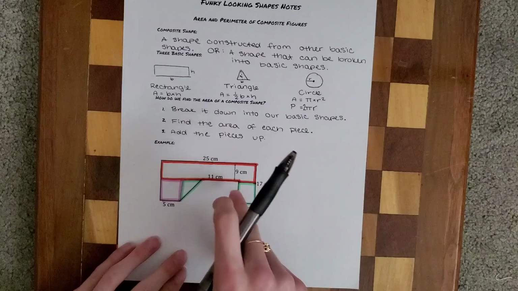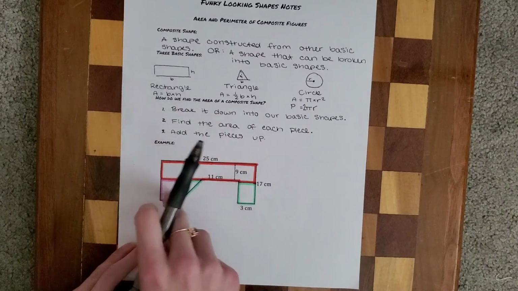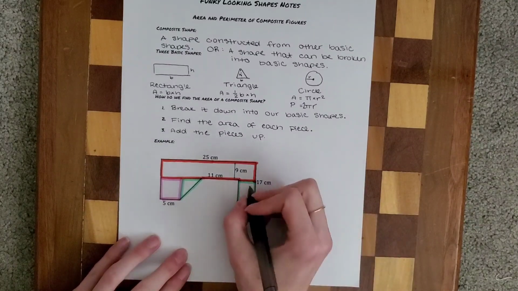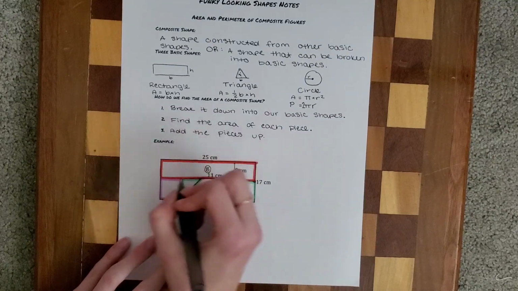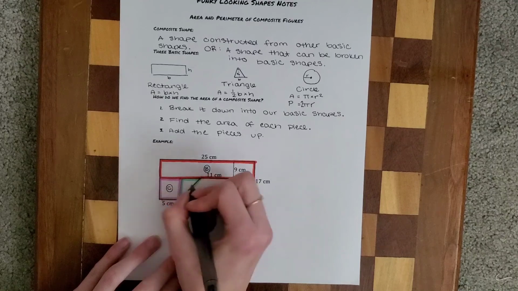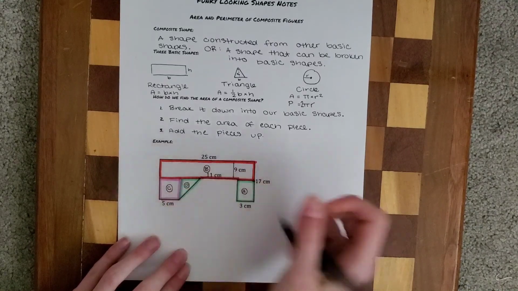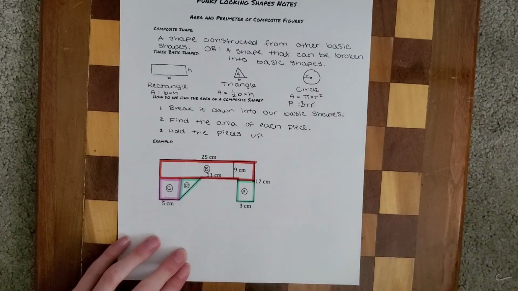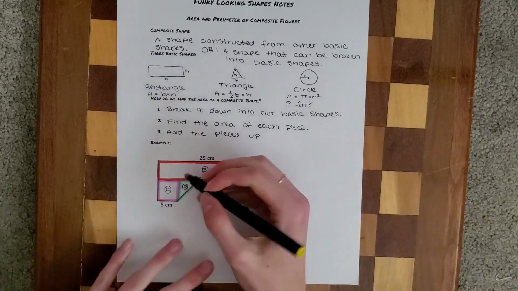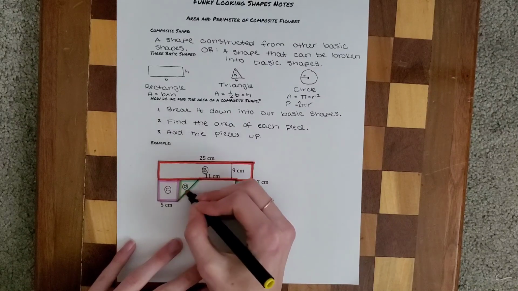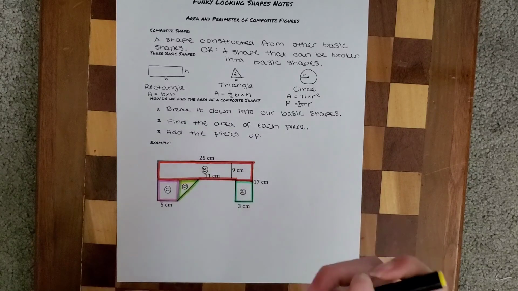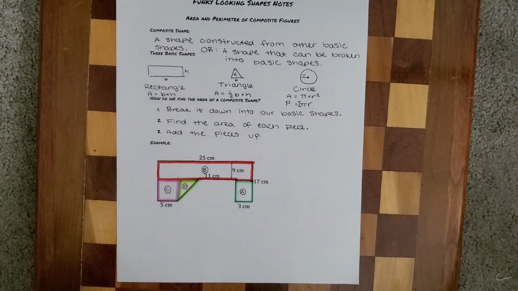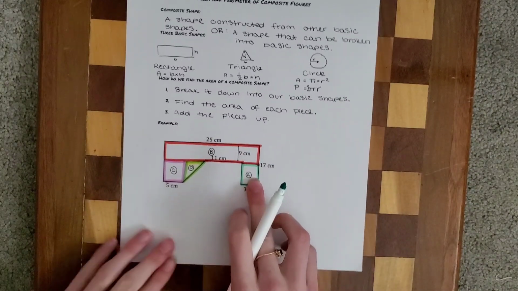Now we've got to find the different areas of each piece. So I'm going to label this piece A, this piece B, this piece C, and this piece D. And I'll still use the colors just to help. So we're looking at piece A first. Oops, I used a color twice. We're going to make D yellow. Alright, my bad. So starting with piece A.